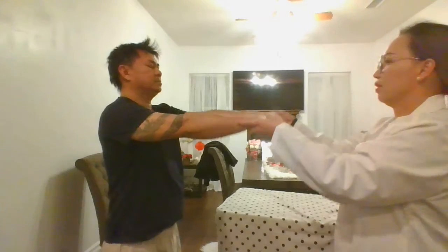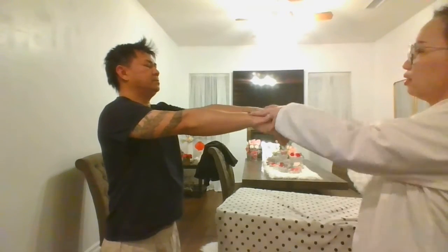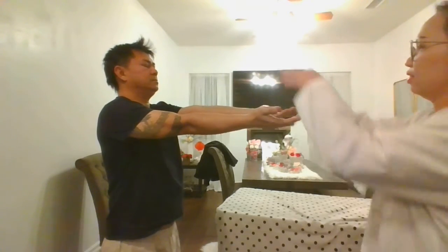The next step we'll do the pronator drift test. It will be the same position. While he closes his eyes, I will take his hand and quickly press down and see how his hand returns. Okay. Close your eyes. Okay, it's good.